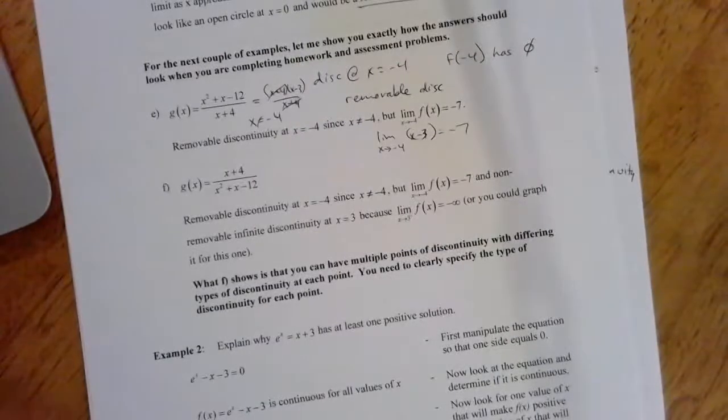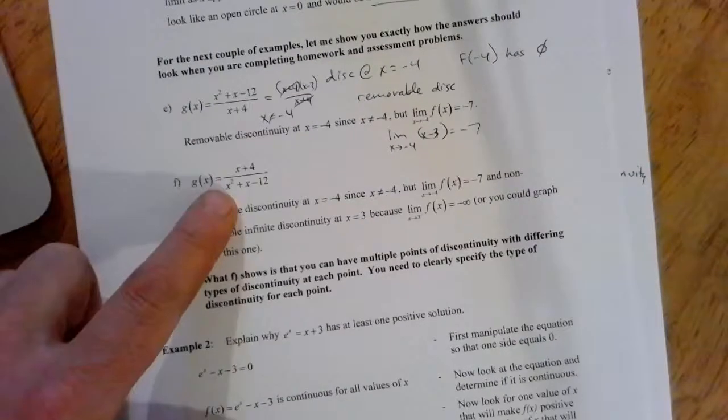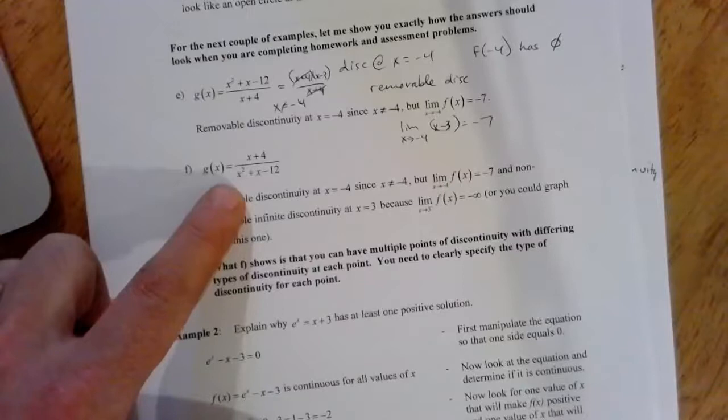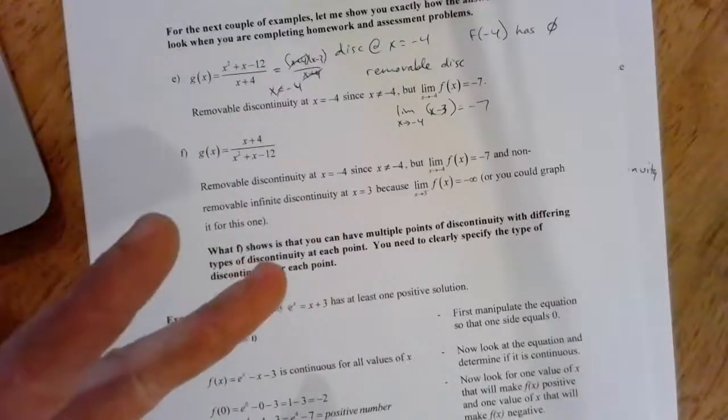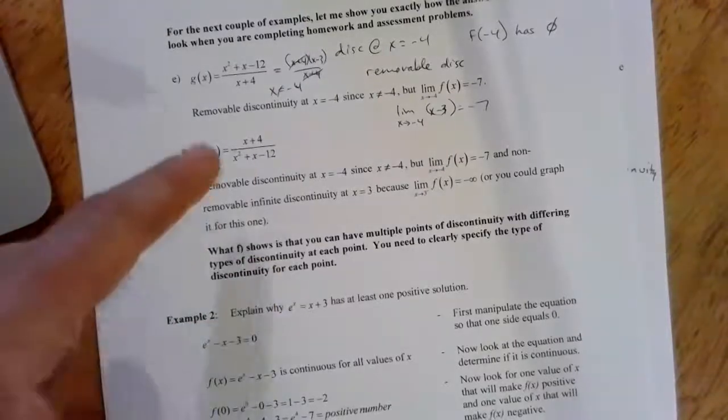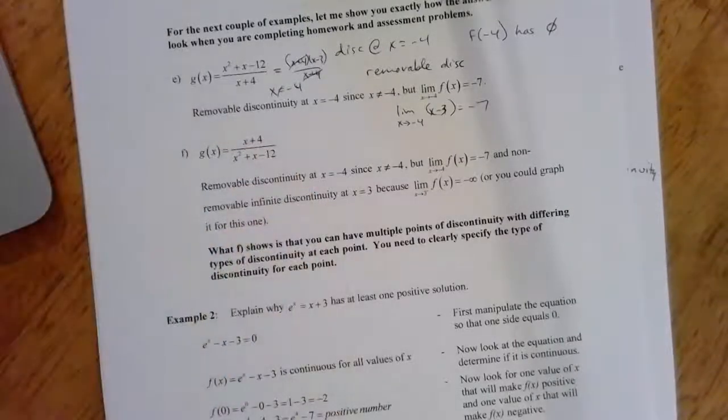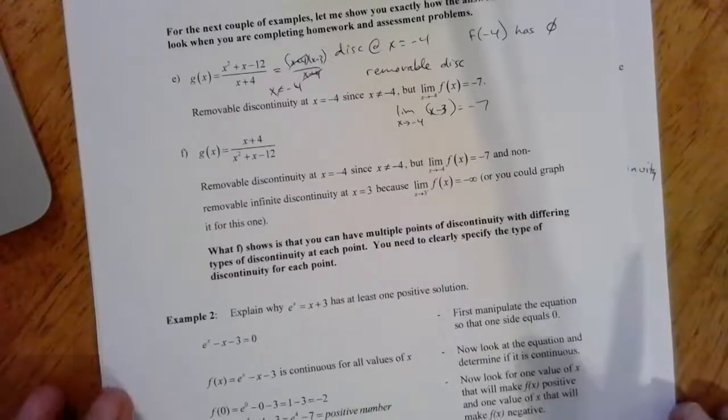Okay, so that's basically what you have to do. If there's multiple points of discontinuity, like if I were to do the reciprocal of that, then you do each one individually. There are two discontinuities, right? So you just treat it as two separate problems for yourself, and you look at each one individually.